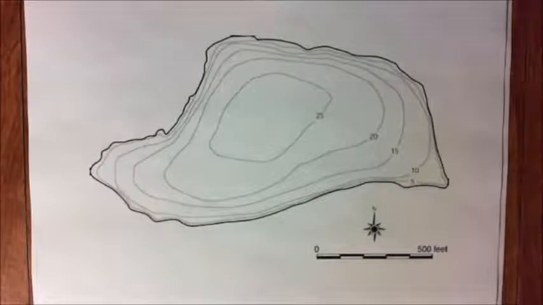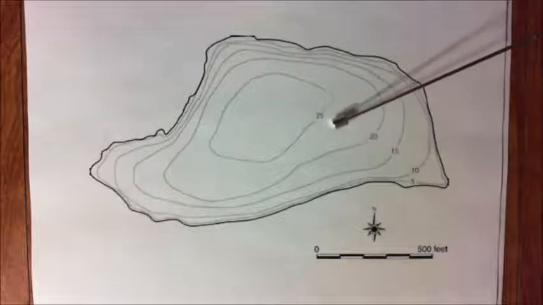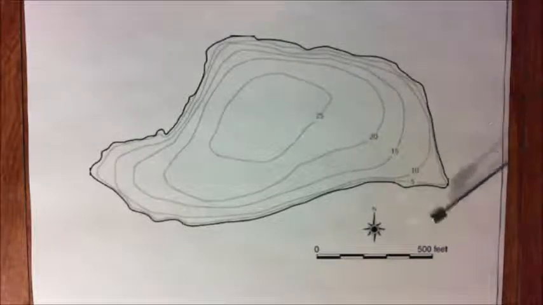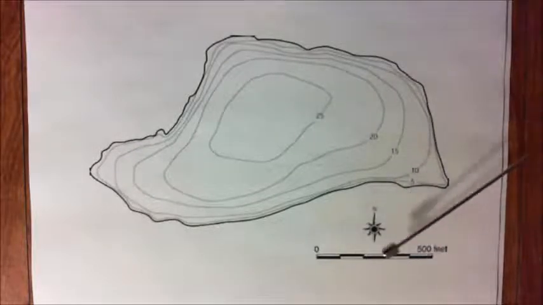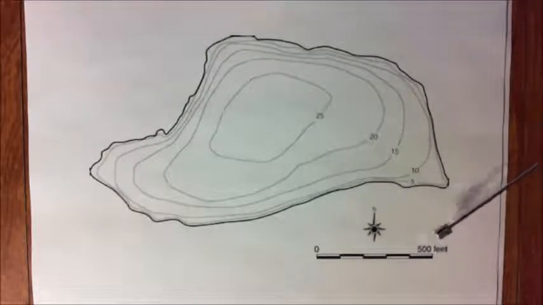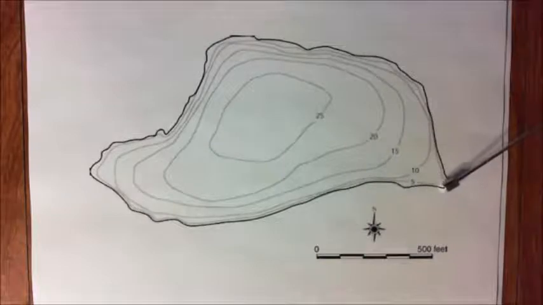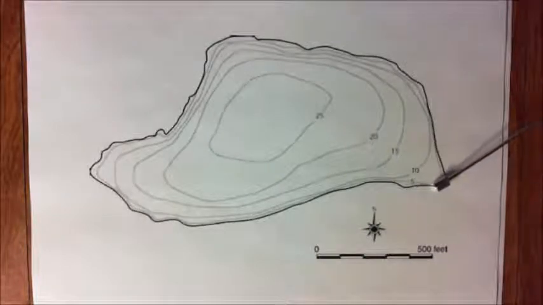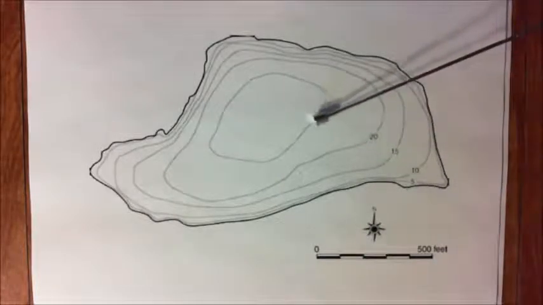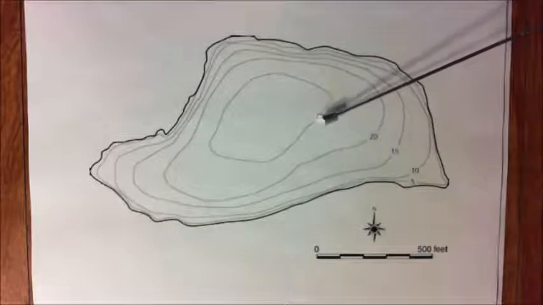Another thing, notice that you have to walk this far on this map. Basically, it looks like maybe 550 feet. You're walking for 550 feet, let's say, to go from 5 feet above sea level up to 25 feet.